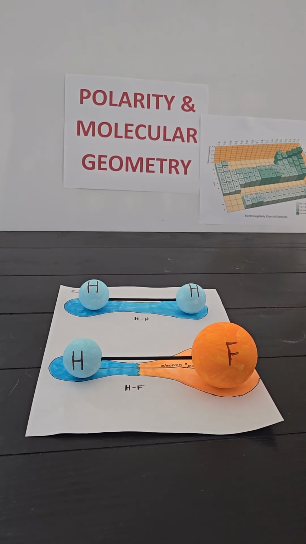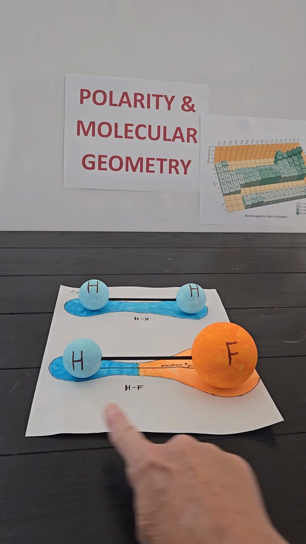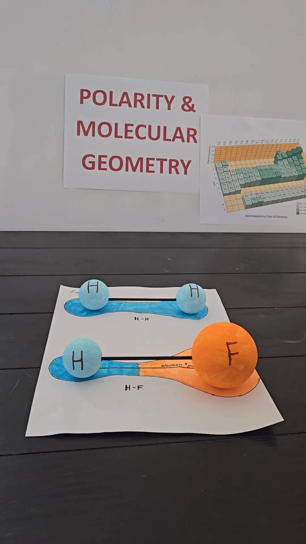This unequal sharing of electrons between the two atoms results in a separation of charge across the molecule. That separation causes the molecule to have a polarity in charge. This is very similar to the poles in a magnet. Thus, this particular molecule with the separation of charge is considered polar. If there is no separation of charge, like on top here, then the molecule is considered nonpolar.